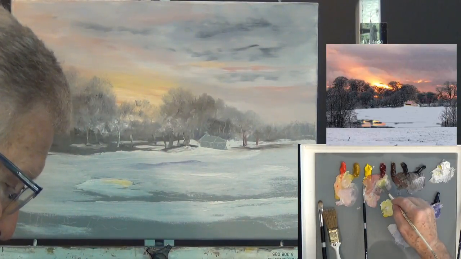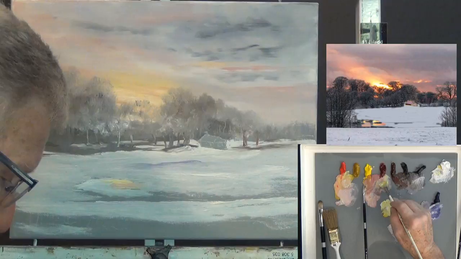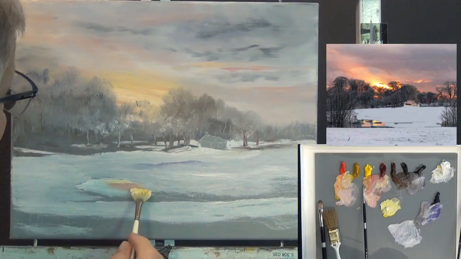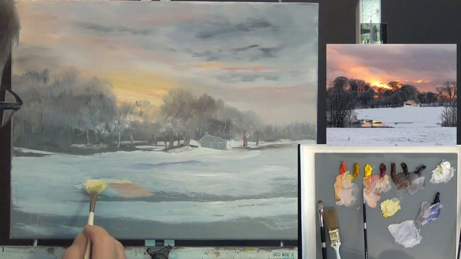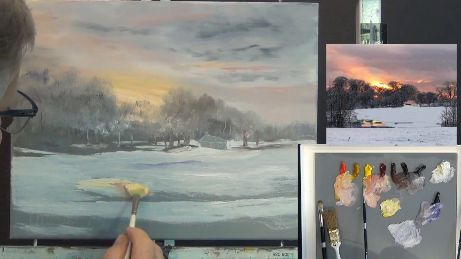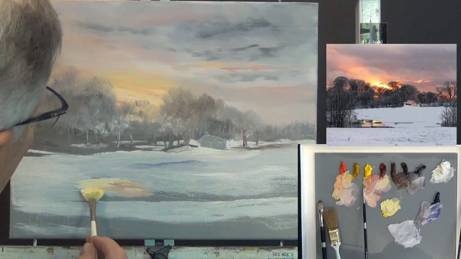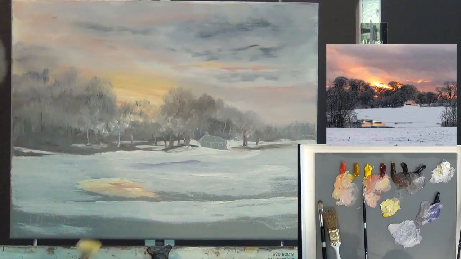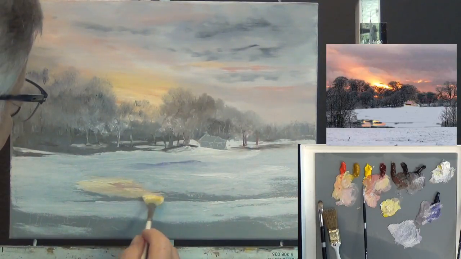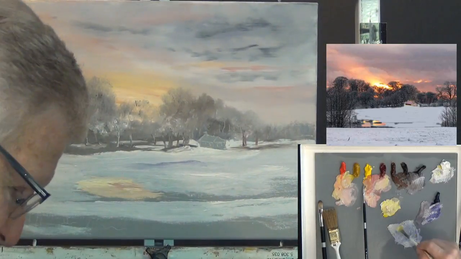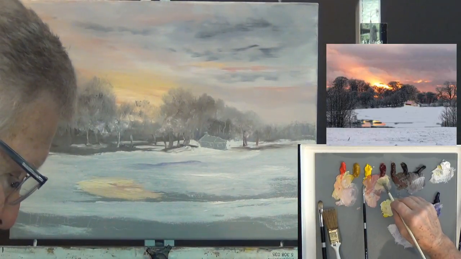Pick up some red. A little more red. Some more of that red in there.